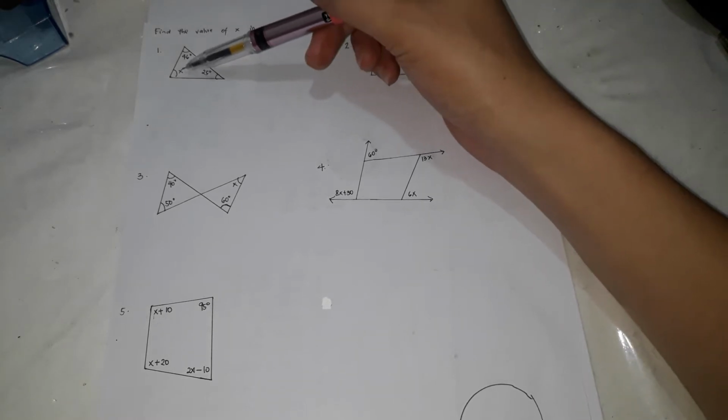Now we're going to solve problems involving polygons. Number one, the instruction is: find the value of x in the figures. So number one, this is a triangle, so 46, 25, and x.